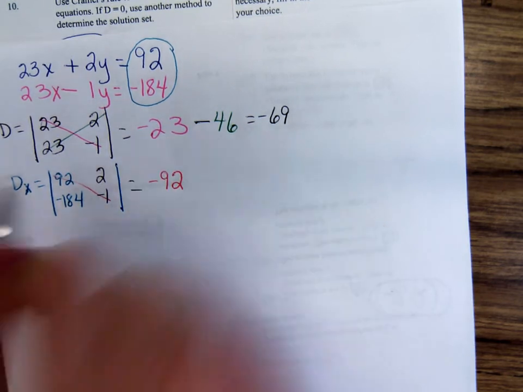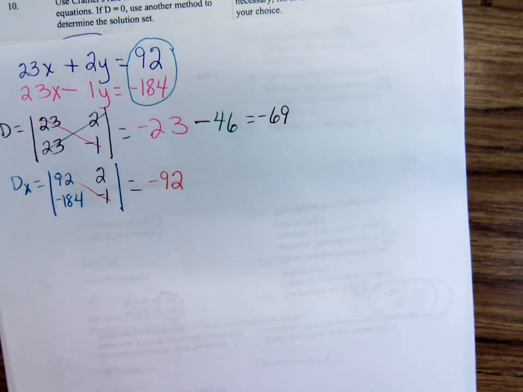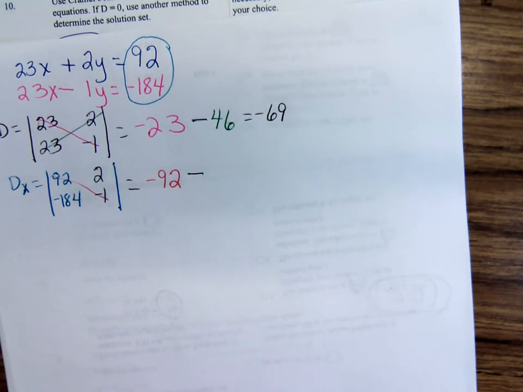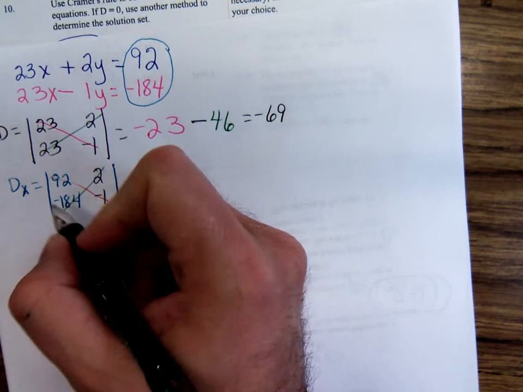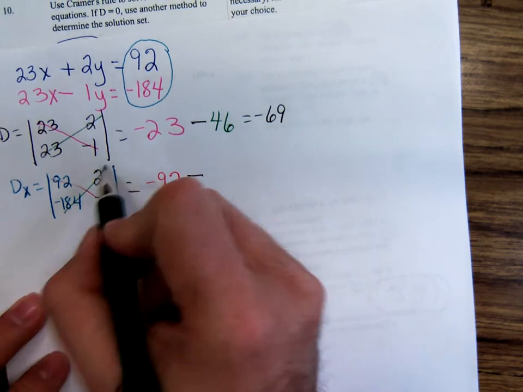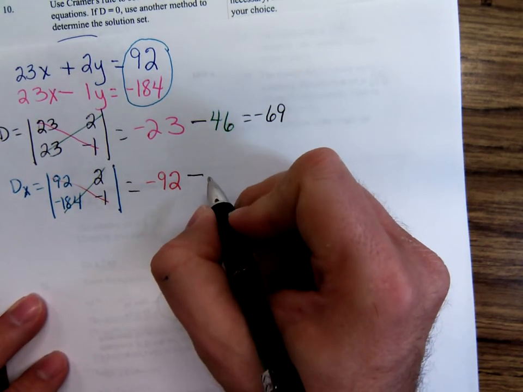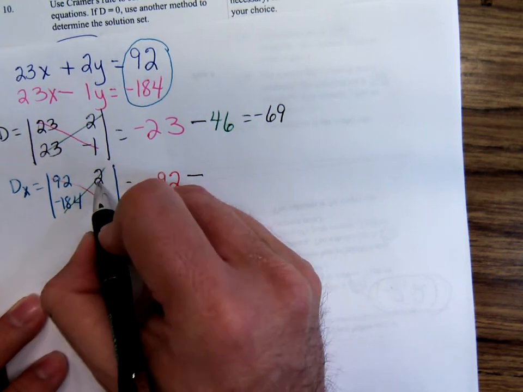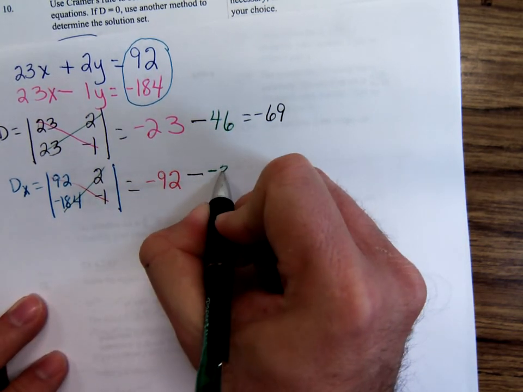Then minus, what's the green diagonal going to be? Oh, can y'all see these colors here, or do I just sound stupid talking about the green diagonal and it all looks the same color to y'all? 184 times 2, is that a negative? Oh, well, negative 184 times 2. That's going to be a negative 368.